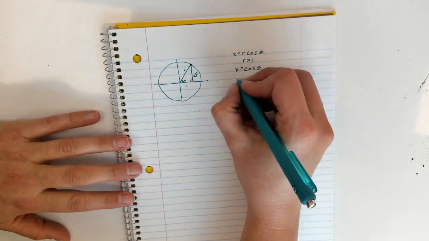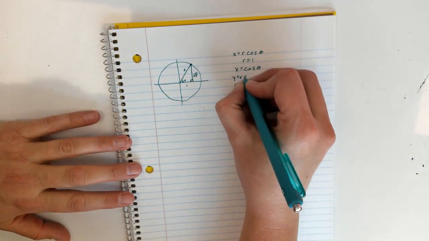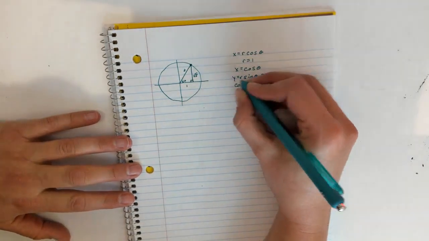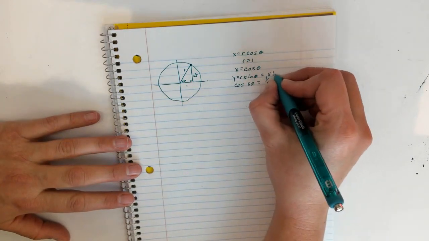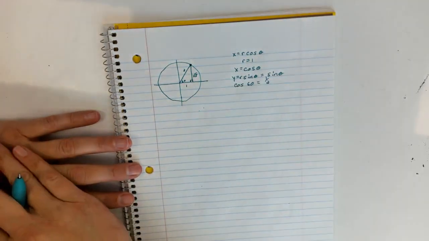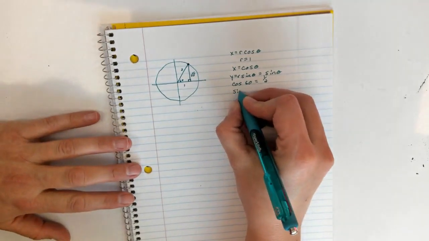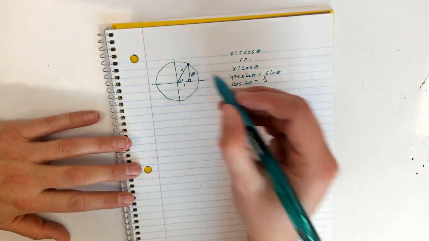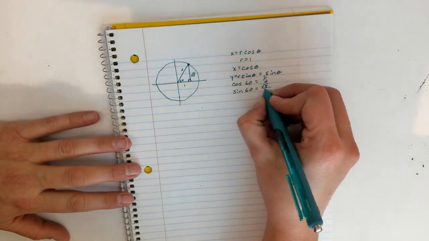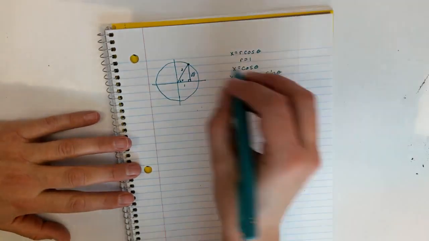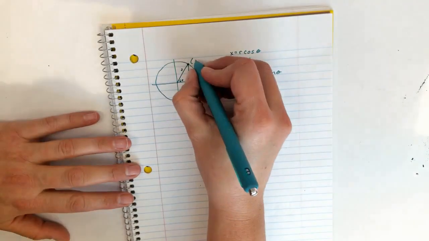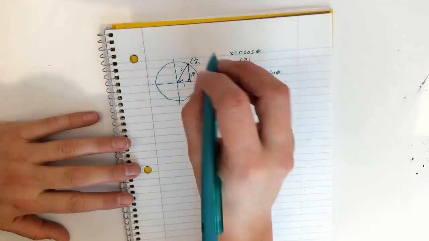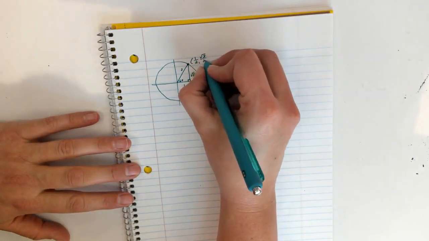And then we also talked about the fact that y is equal to r sine of theta, which for the unit circle is just going to be sine of theta, because it's 1 times the sine of theta. So our sine of 60 is going to be the opposite over the hypotenuse, which is the square root of 3 over 2. So the ordered pair that exists here, the x is 1/2, and the y is the square root of 3 over 2.